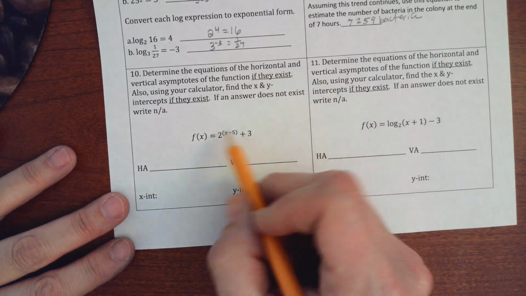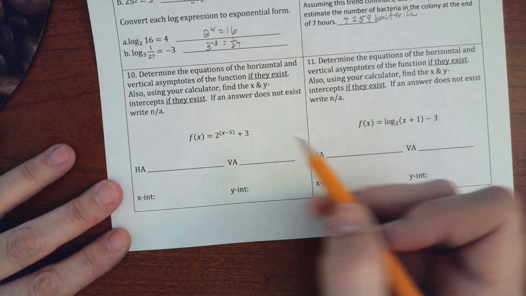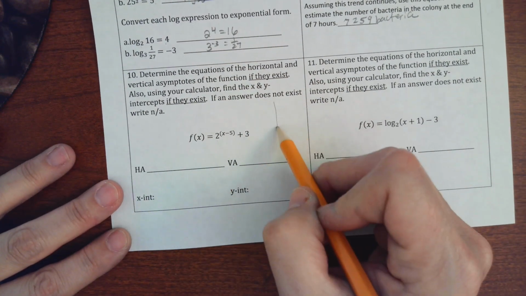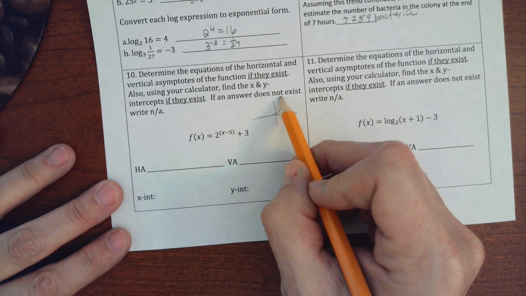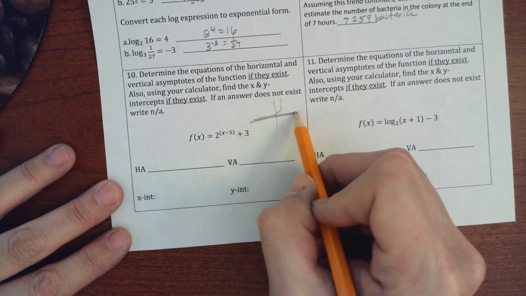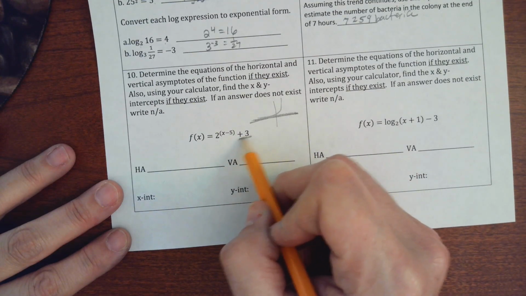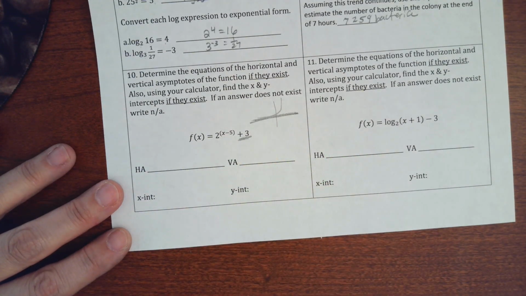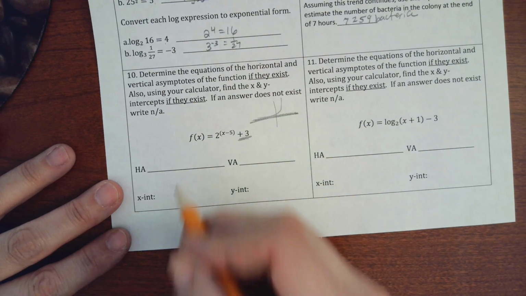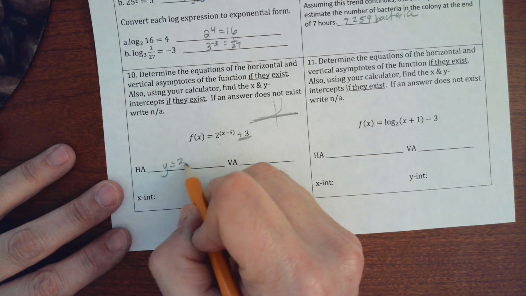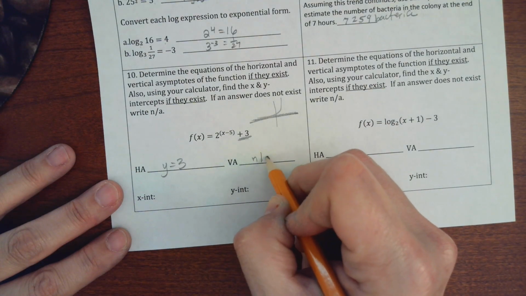So this is an exponential function. It's a growth problem. Exponential functions have horizontal asymptotes at y equals 0, so only if you move it up or down does it change. That number right there, that 3, controls the asymptote. So horizontal at y equals 3. It does not have a vertical asymptote.